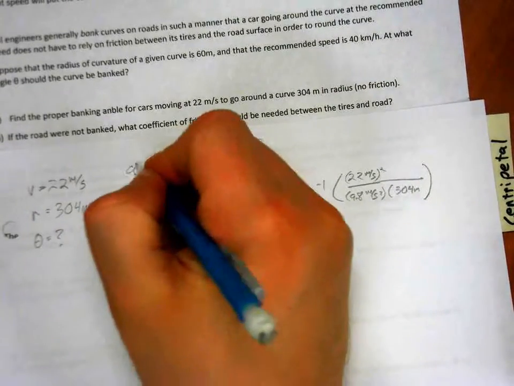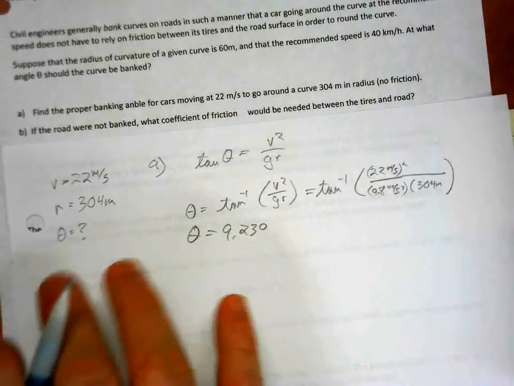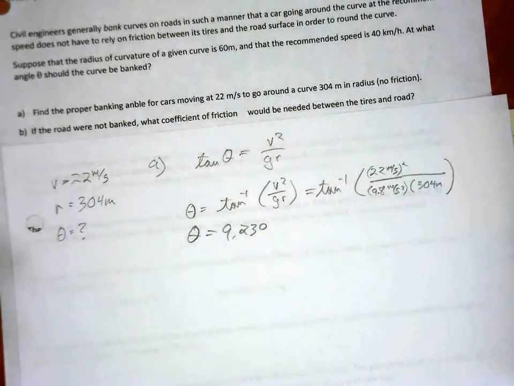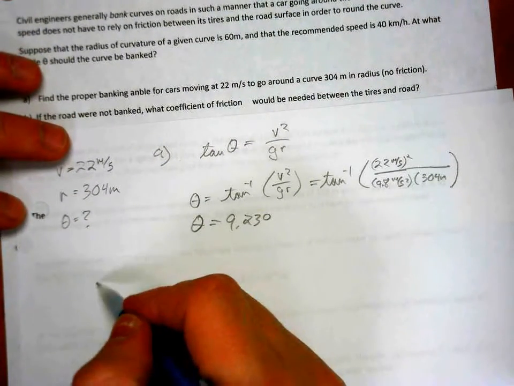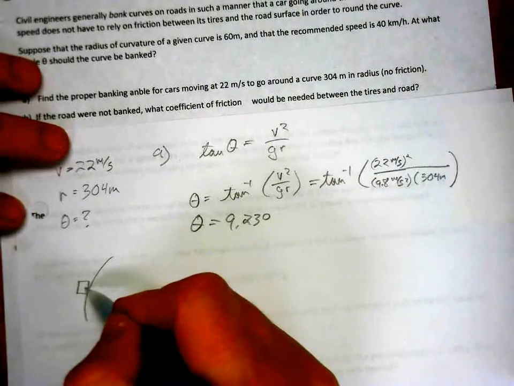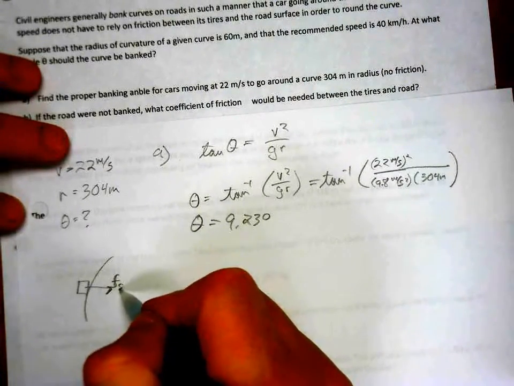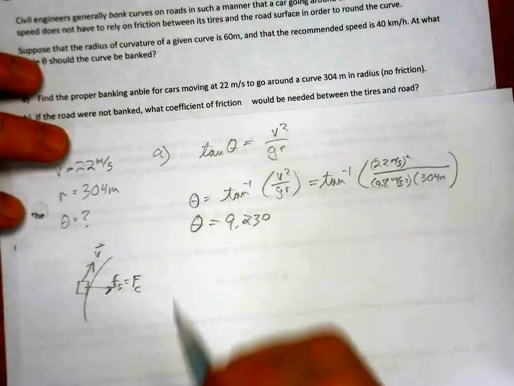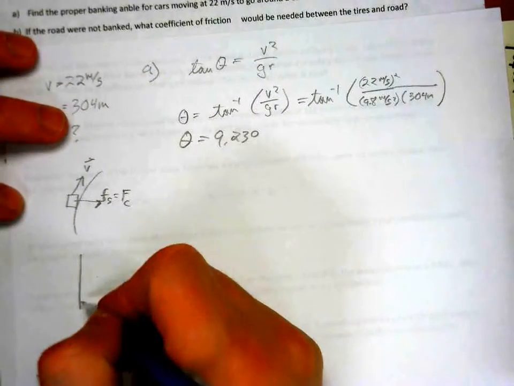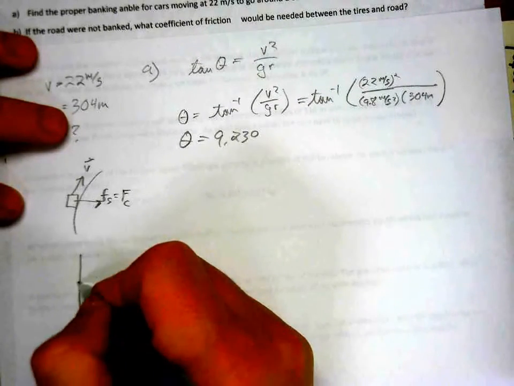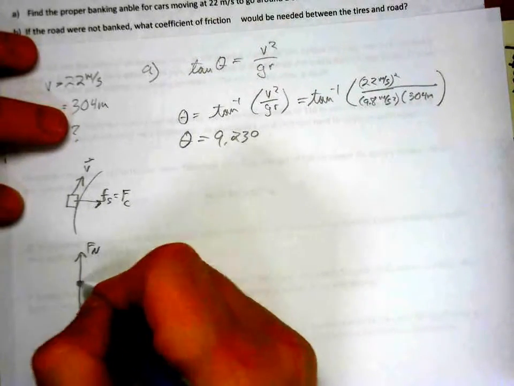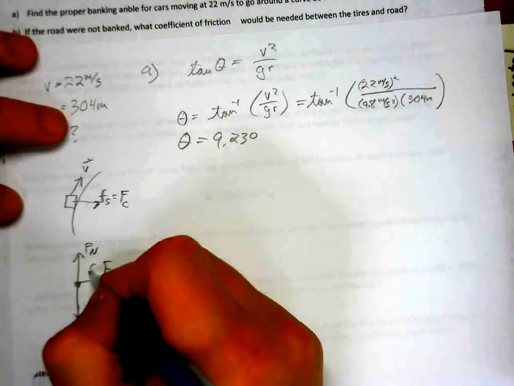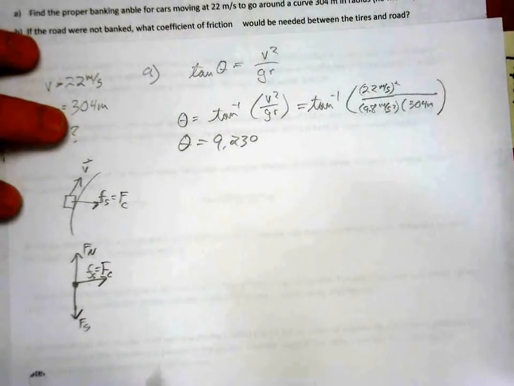So that's part A. The second part says, if the road were not banked, what coefficient of friction would be needed between the tires and the road? Well, this is very similar to the other problem we had, the first problem. The force of static friction serves as the centripetal force. Velocity is in that direction. Or we can draw the free body diagram. Okay, and that is actually a force of static friction, which equals the centripetal acceleration.